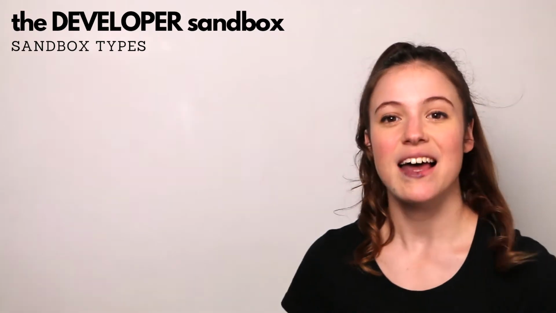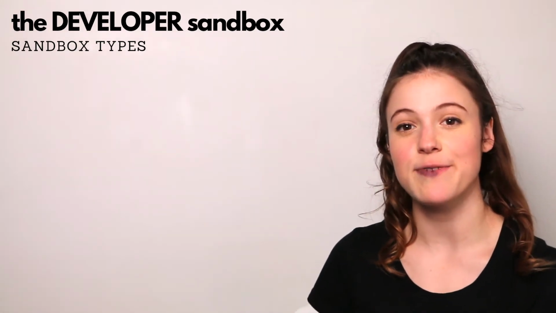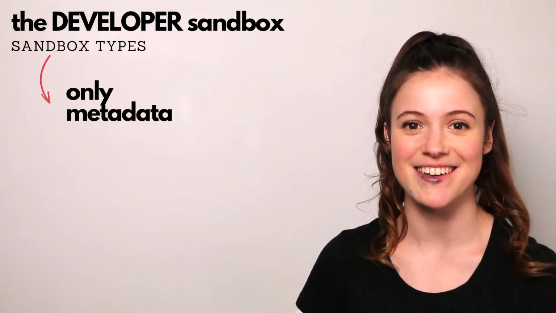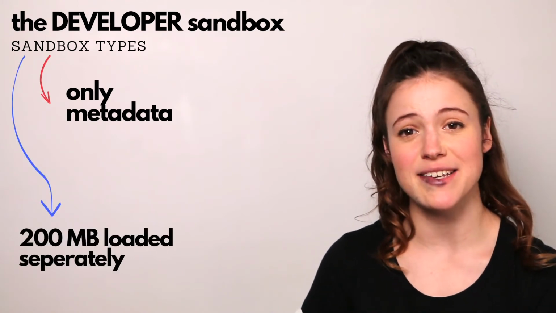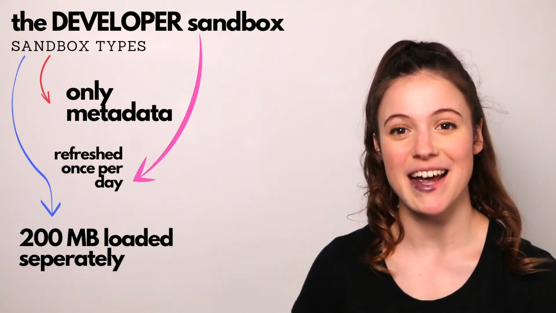Sandbox type number 4, the Developer Sandbox. Like the Developer Pro Sandbox, the Developer Sandbox copies only the metadata. You can load 200 megabytes of data separately and it's refreshed once per day.